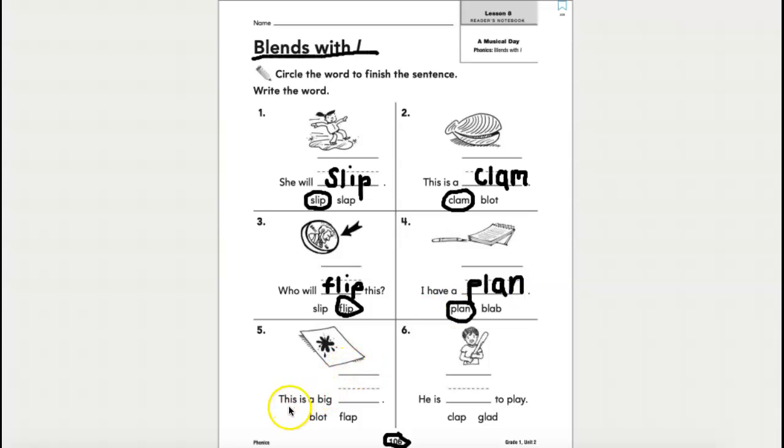Next, number 5, it says, this is a big blot. This mark on the paper is called a blot. And even if we weren't really sure what a blot is, we know that the word flap does not make sense in the sentence.